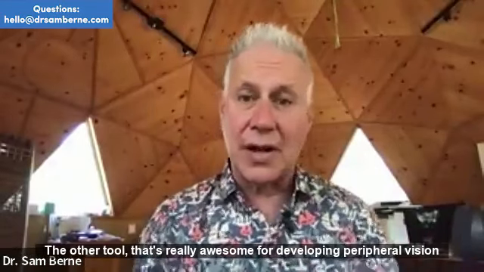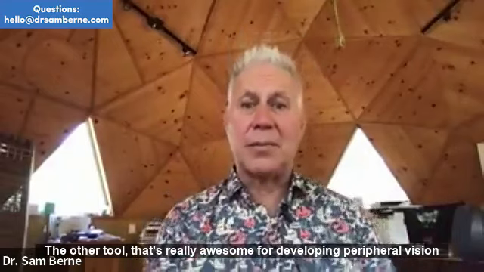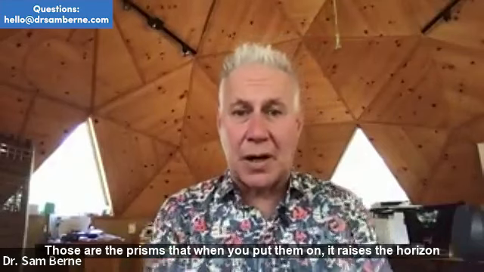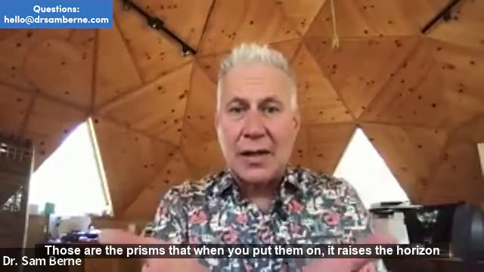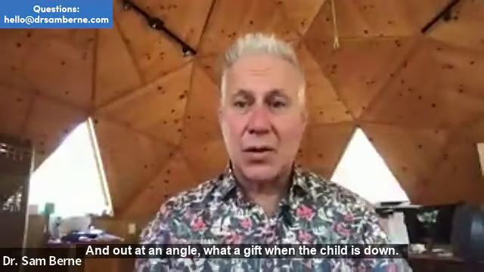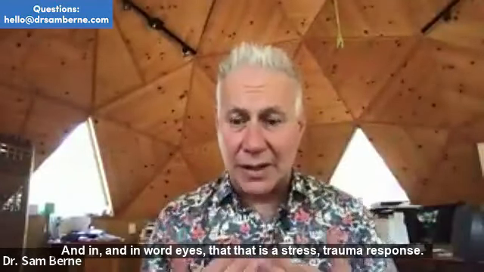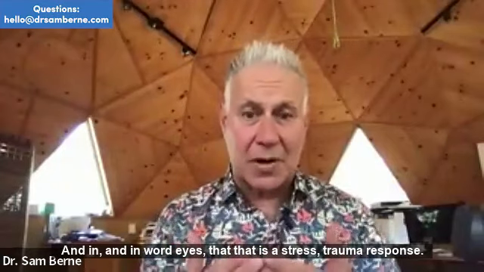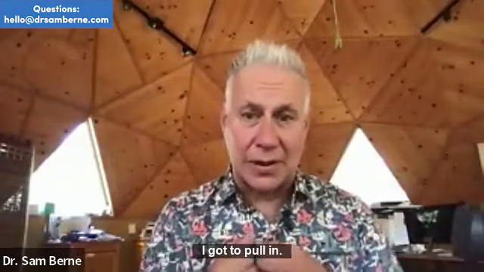The other tool that's really awesome for developing peripheral vision is the base down prisms, the base down yoke prisms. Those are the prisms that when you put them on, it raises the horizon line up and out at an angle. What a gift when the child is down and in and inward eyes. That is a stress trauma response. I've got to protect myself. I've got to pull in.